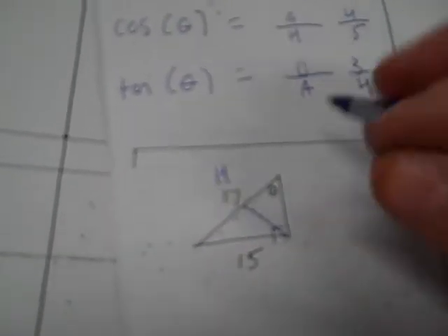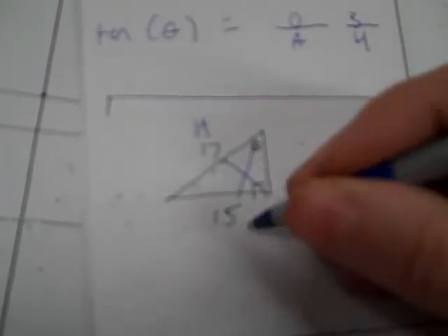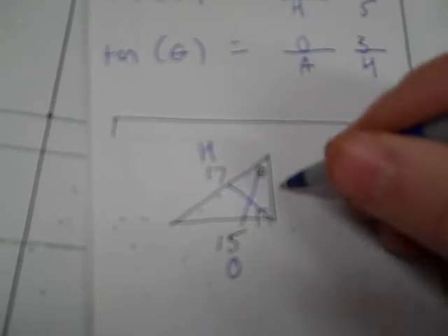Okay. Across from that's your opposite, and then the a, and that's 15. A I don't know. Okay, so I have to use the Pythagorean Theorem then to find my other side. So a to the second plus o to the second equals h to the second. That's our new Pythagorean Theorem. So a I don't know, so I leave that letter in the equation. O is 15, 15 to the second power. H is 17, 17 to the second. A to the second. By the way, 15 to the second is not 30. Okay? 15 times 15 is 225.